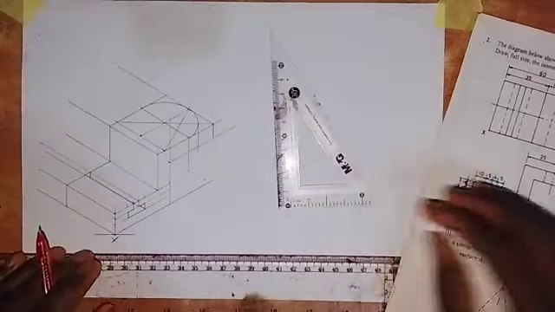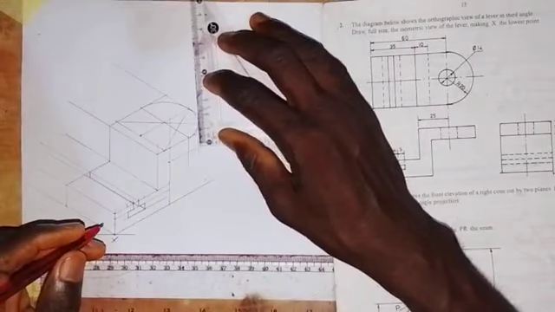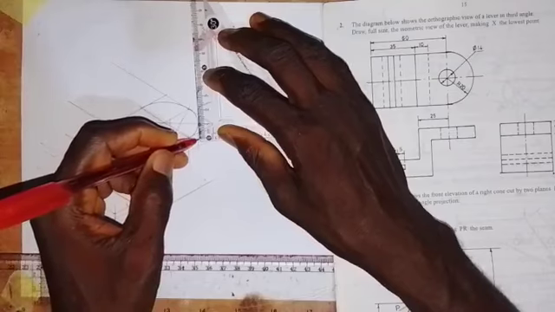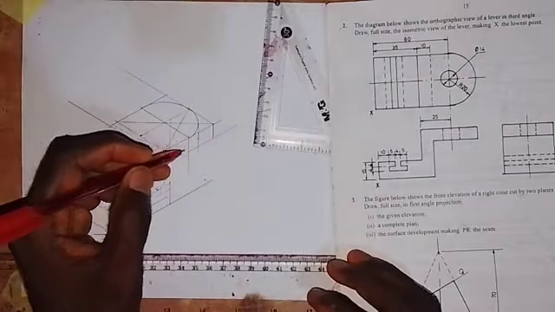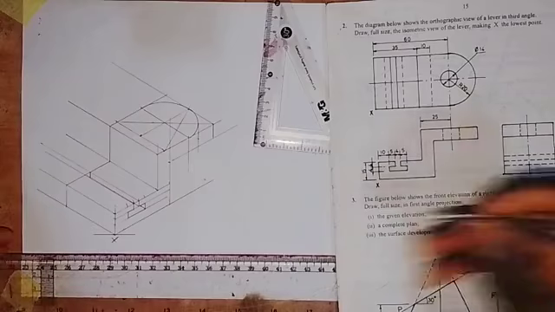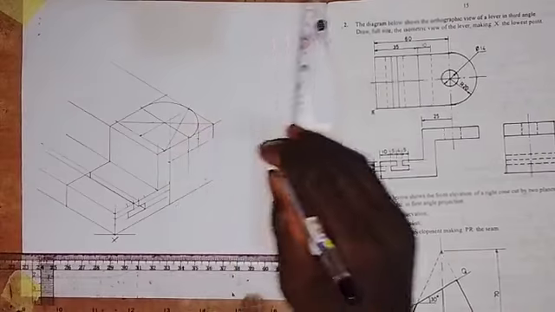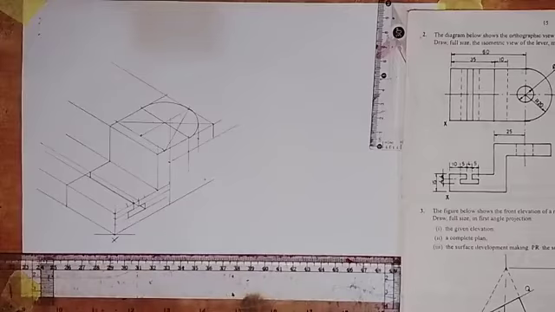Then the thickness of this is 10. So I'm going to take a measurement of 10 millimeters from this point. This is 10 millimeters down, this is 10 millimeters, so the thickness from here to here is 10. Now I'm going to use my French curve to bring out the thickness of the part, so I can bring out the shape of this part here.